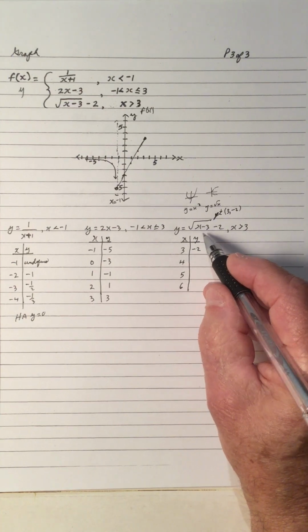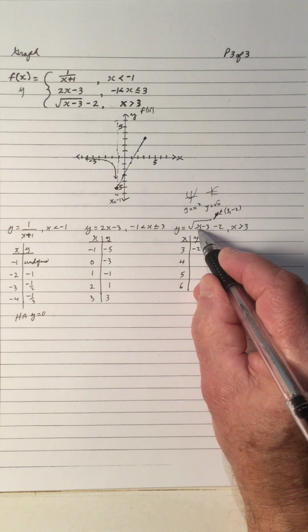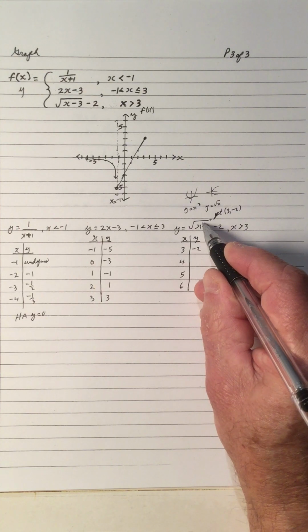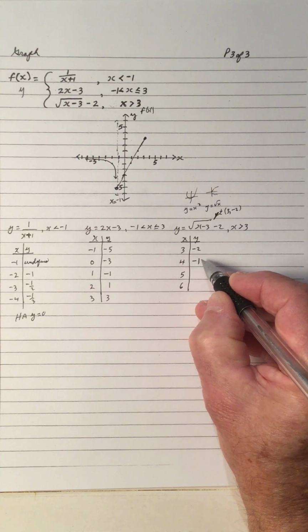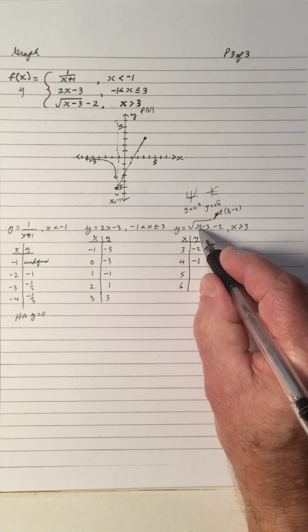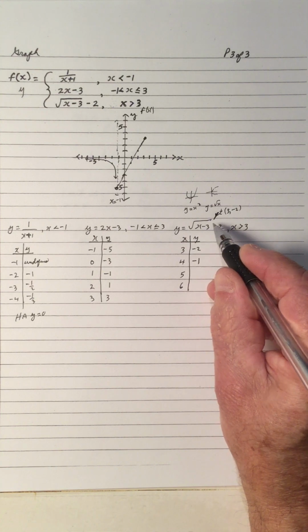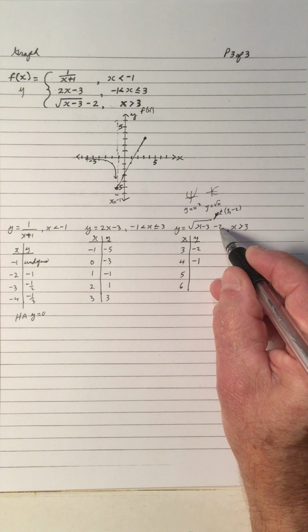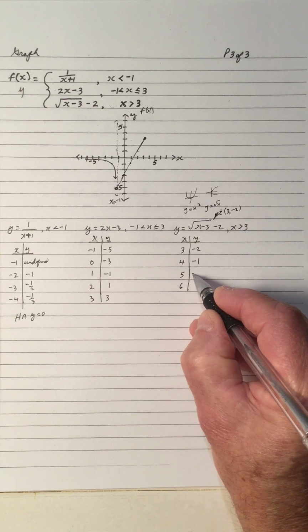Now when I put values of x greater than 3, put a 4 in, I get 1, square root of 1 is 1, so 1 minus 2 is negative 1. Put a 5 in here, I get 2, square root of 2 minus 2. Root 2 is 1 point something, so it's a negative number.